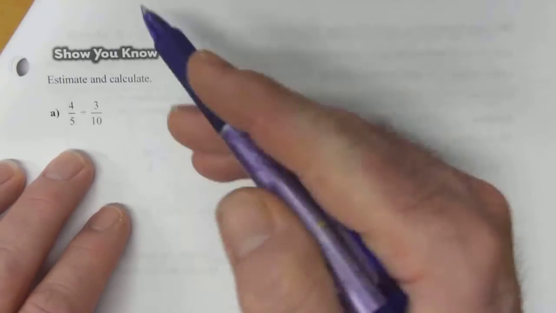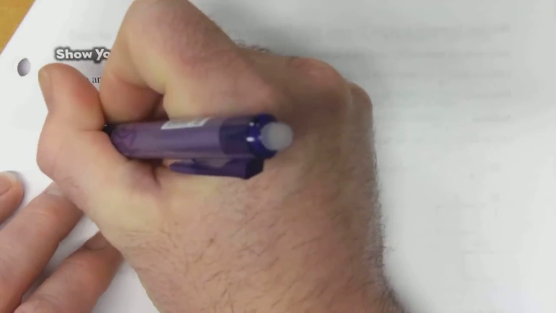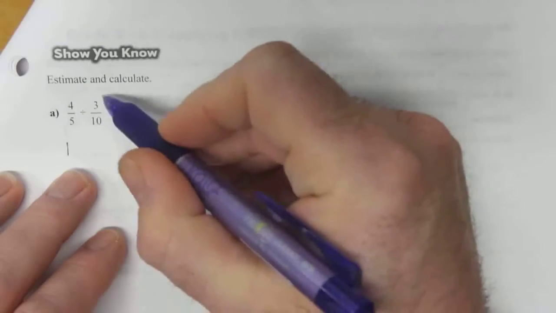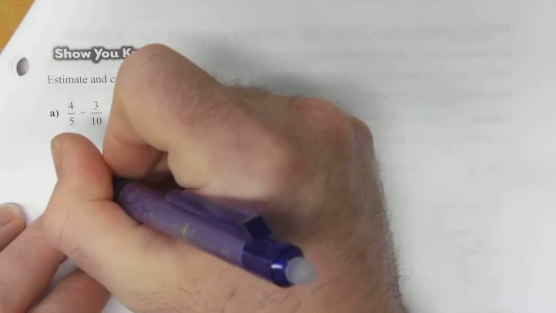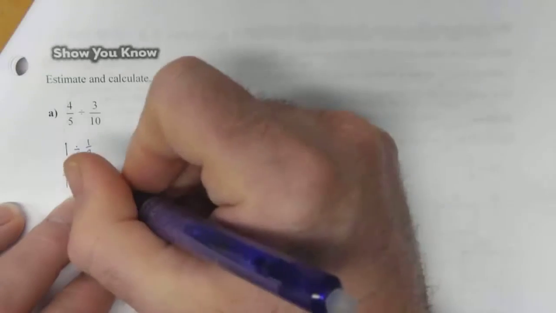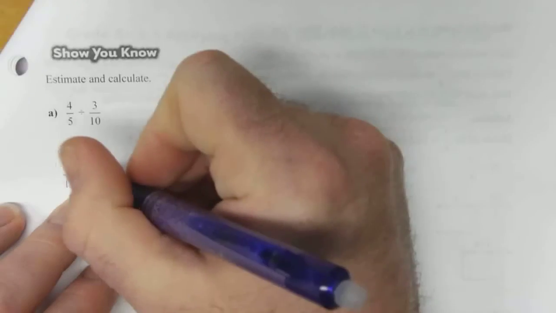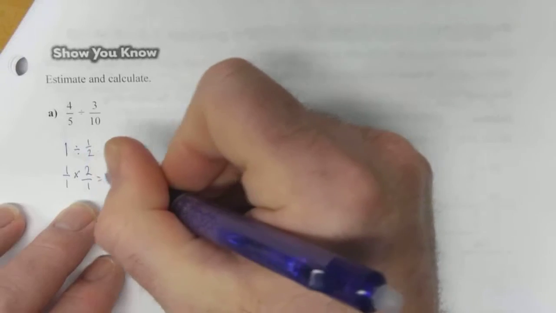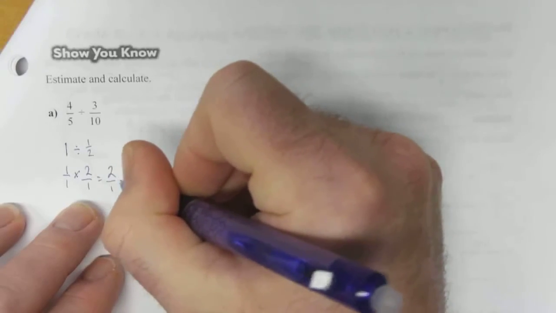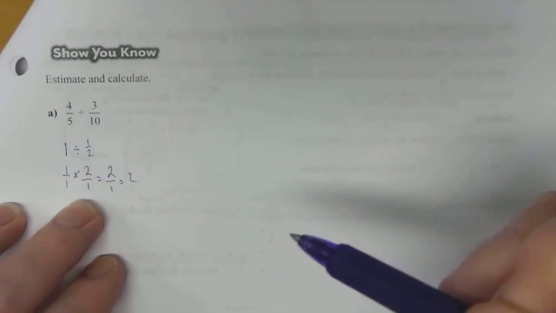So 4/5 is going to be closest to 1. 3/10 is going to be closest to 1/2. So I'm going to say that as an estimate, this is close to 1 divided by 1/2. Well, we can rewrite this as 1 over 1, and I'm going to use the reciprocal technique. So I'm going to turn division into multiplication, and then take the reciprocal of this, which becomes 2 over 1. And then 1 over 1 times 2 over 1 becomes 2 over 1, which is just 2. So my estimate is that our solution is going to be 2.